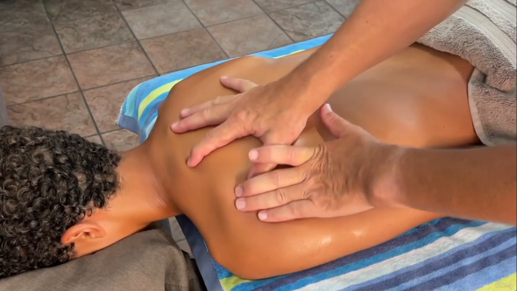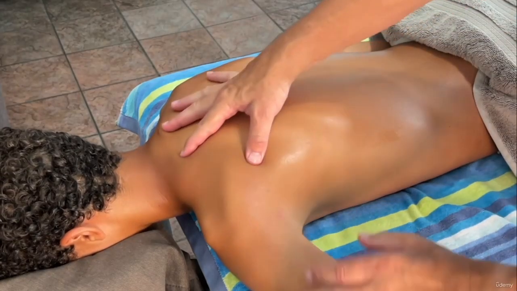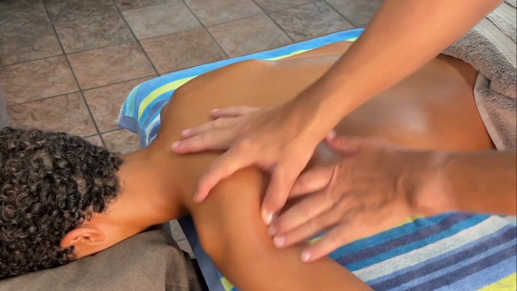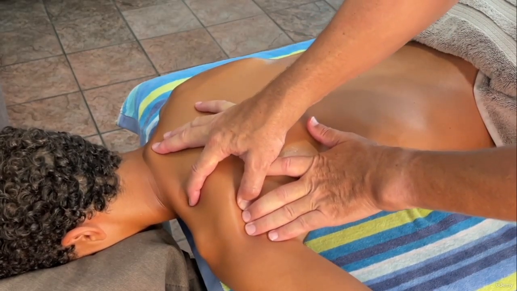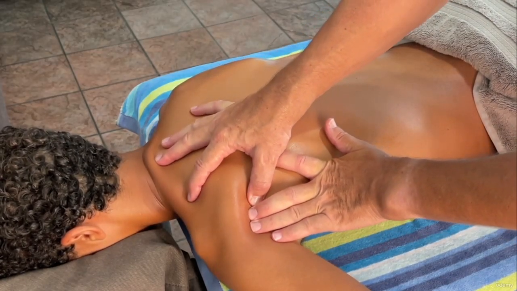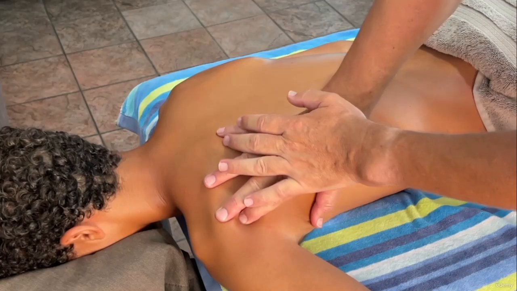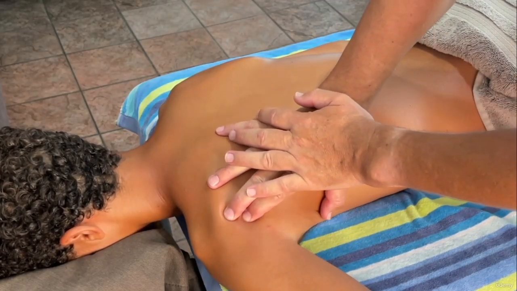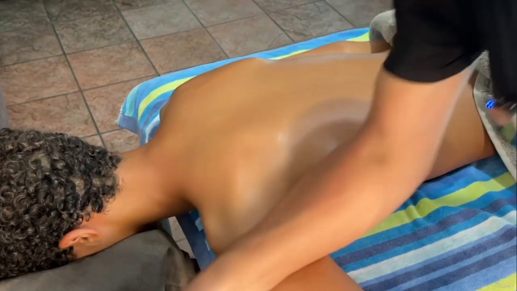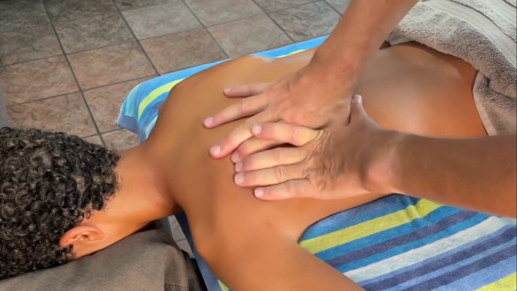So you can just see that. Now, if you wanted to, bring the arm out and work it even more. And this is an external rotator. You see that? So lots of good work. Of course, you could use your forearms, but I would finish with the forearms if you're doing a lot of work on this.